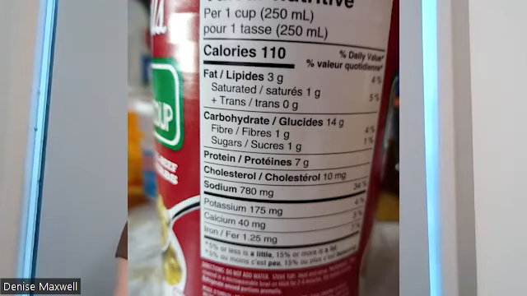Okay, such as the frozen dinner. So now, the next thing is the nutrition facts table. The first thing to note is the serving size. The nutrients in this product are per 1 cup or 250 mils, and the entire container is 515 mils, slightly more than 2 servings.